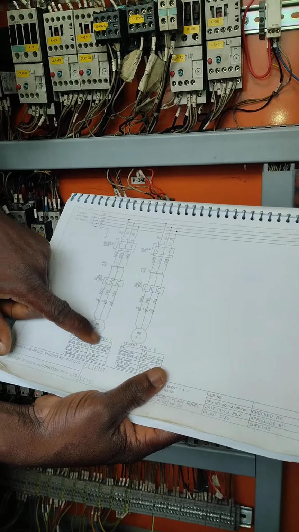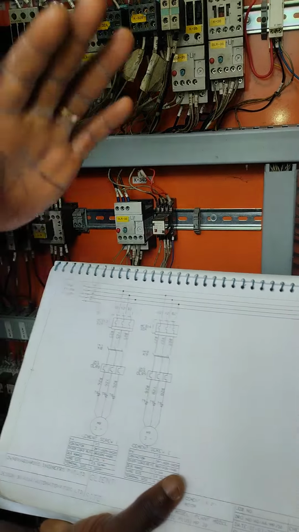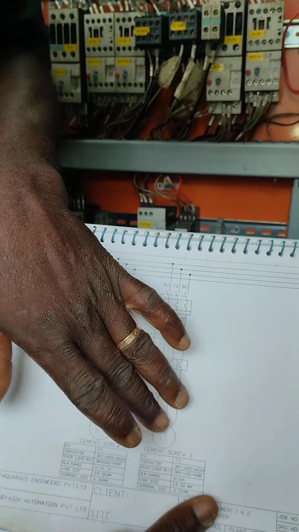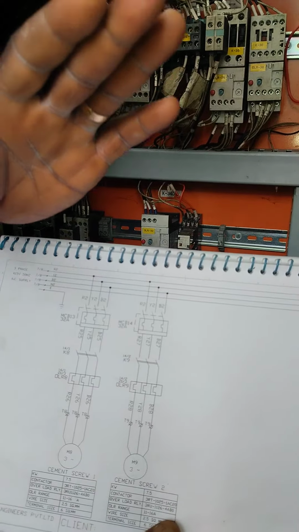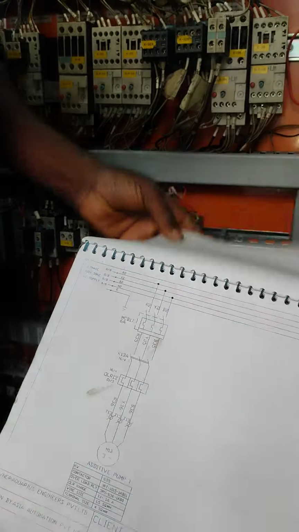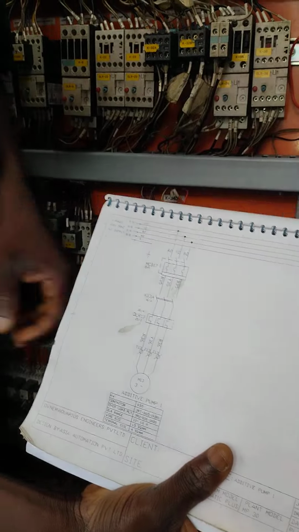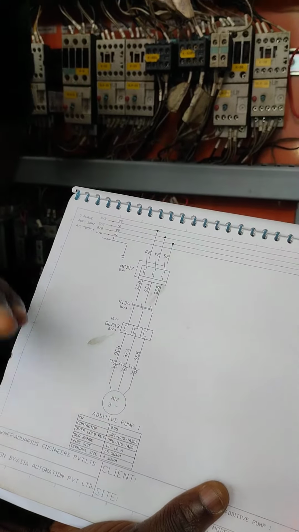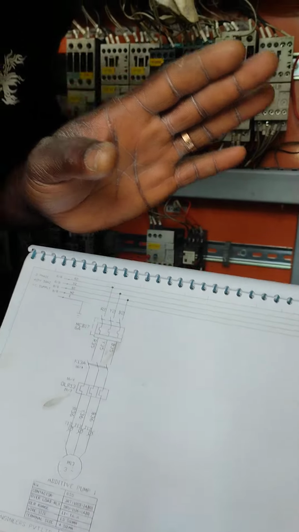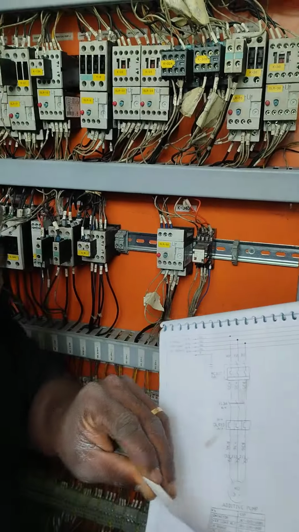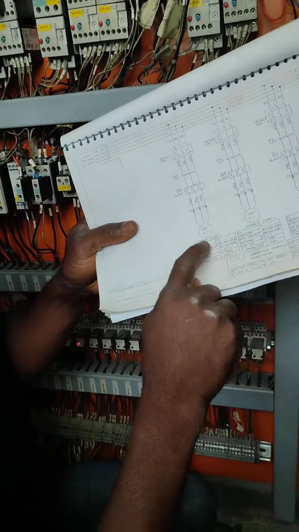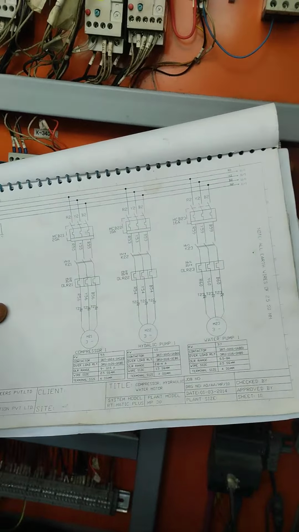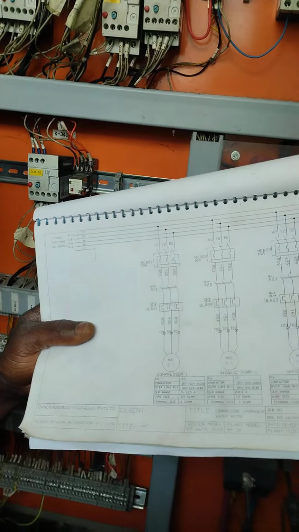So this is smart screw motor. We are not looking for the smart screw motor. This is smart screw motor 2, but we are not having an issue with our smart screw. So you turn to the next page. This is additive pump 1, but we don't have any issue with the additive pump. So we are going on. This is the compressor motor. Our compressor is working. We don't have any issue with our compressor.